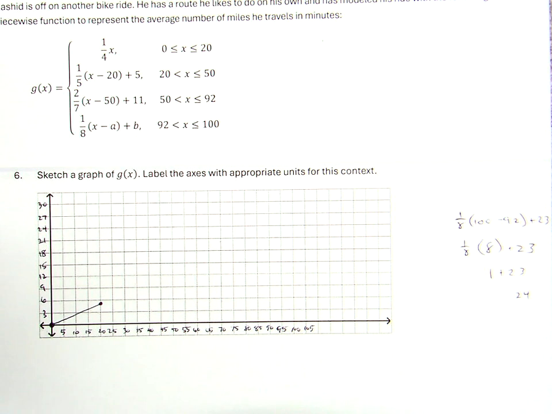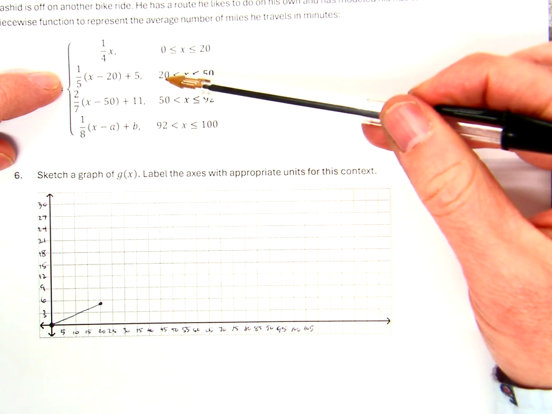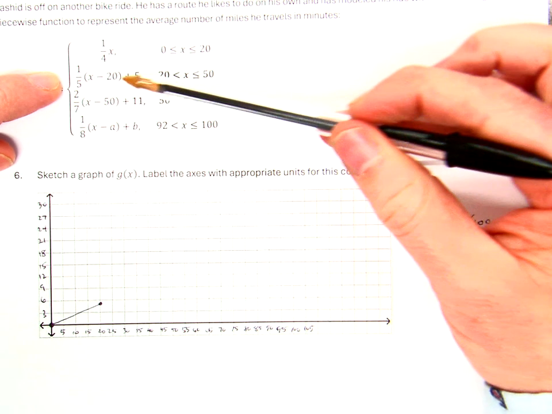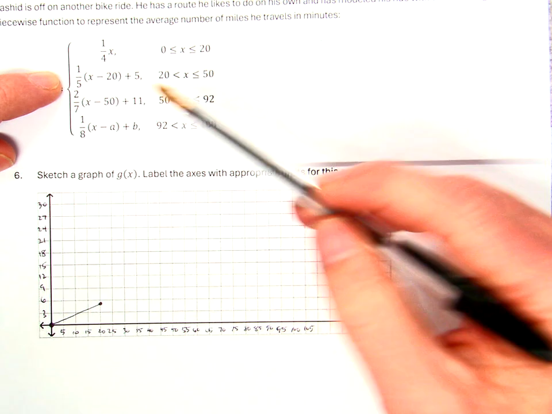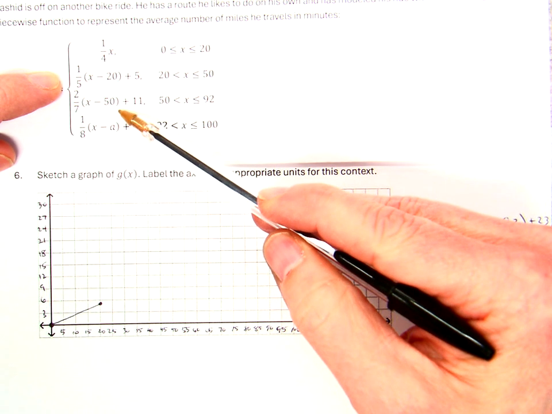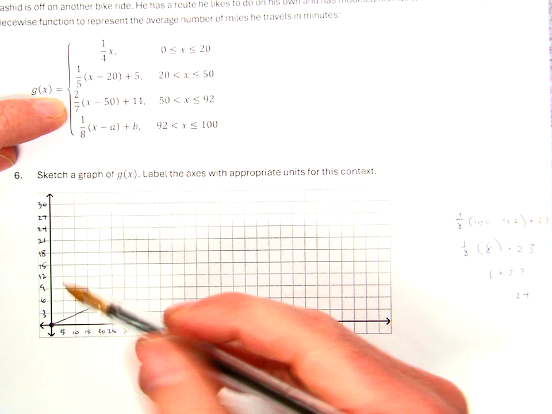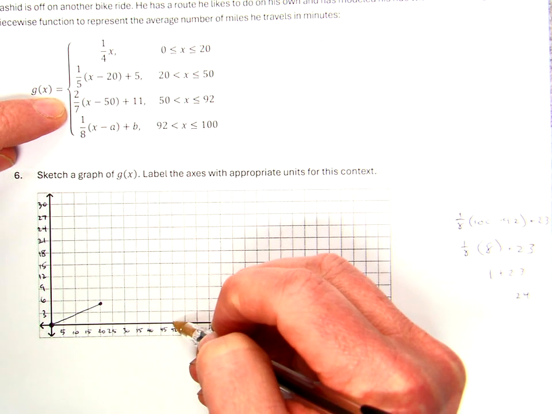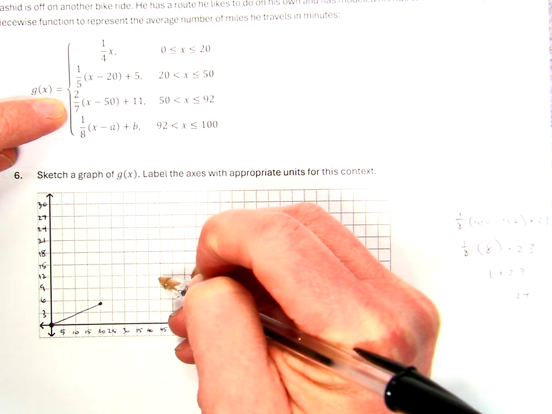20, comma 5. We know that the next one is going to start at 25, right? Because this is point slope form, so it's starting at 25, which is this point. It's going to move to the next value. This one starts at 50, 11, right? So I can go over here at 50, come up here to 11, which is right about here.